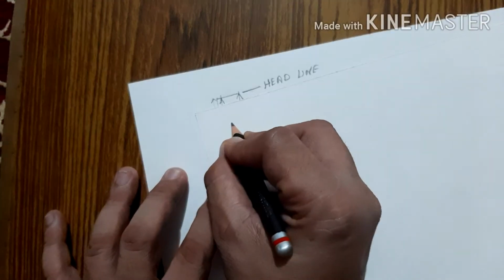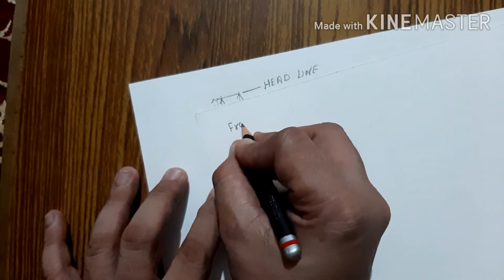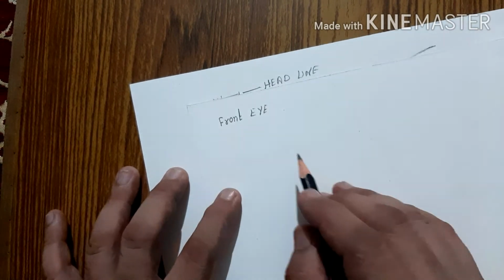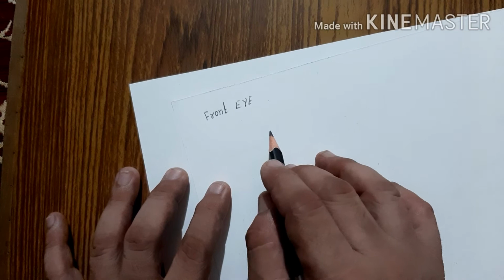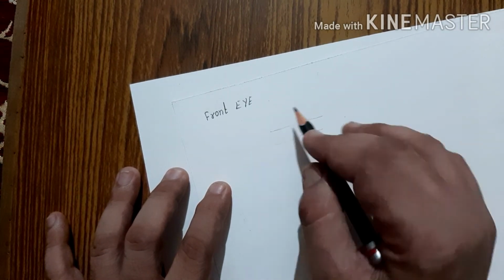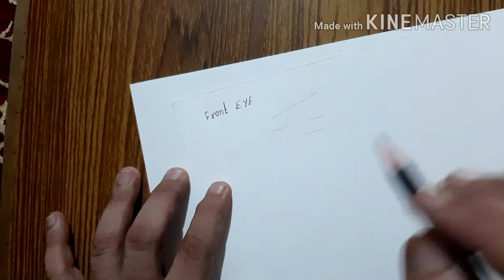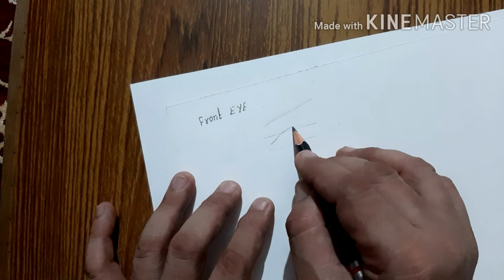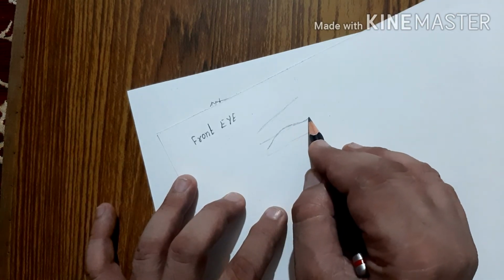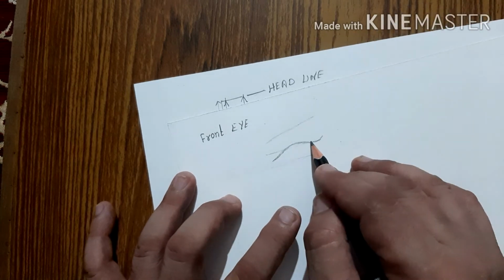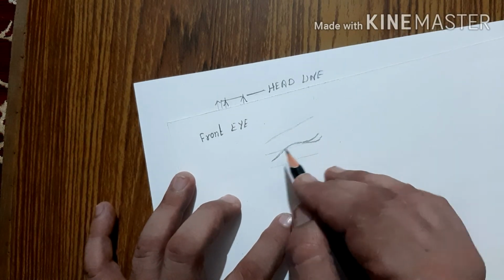Now let's start with the eyes. First we'll be drawing the front eye. We'll sketch the front eye. For that you have to take two parallel lines, that is the width of the eye, and one slant line, that is for the guideline of the eyebrow. First we'll draw the upper line of the eye like this. Then we make the eyelashes.